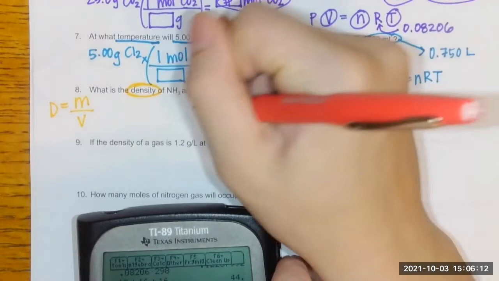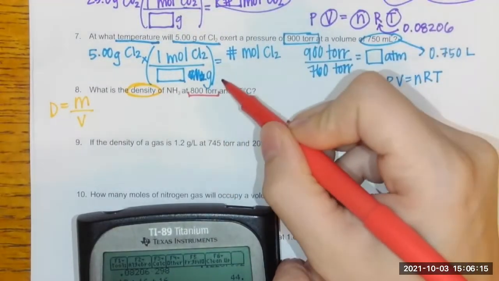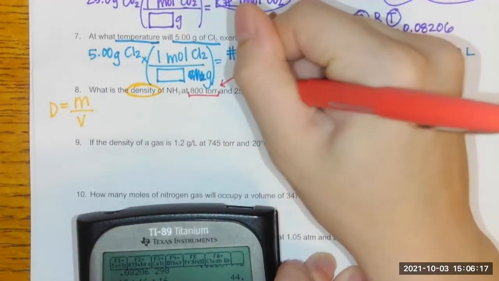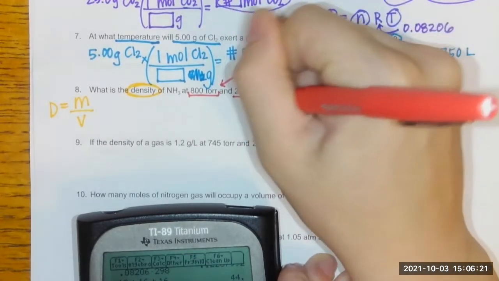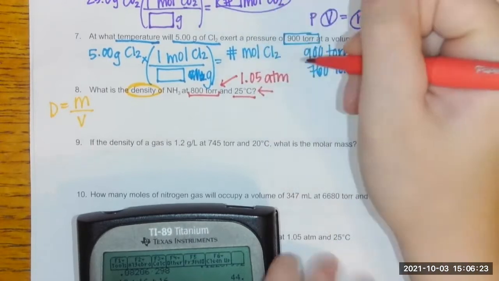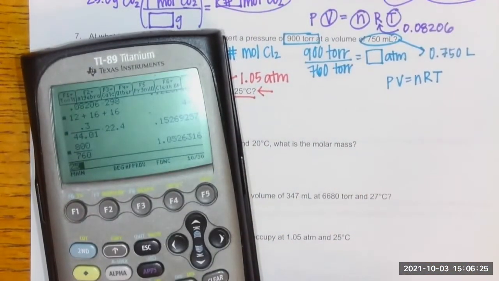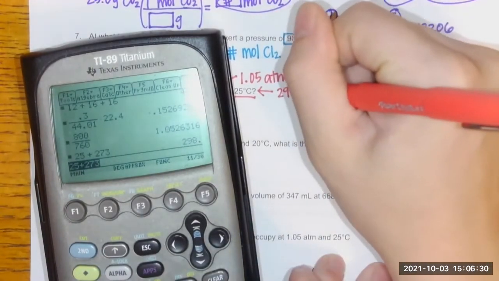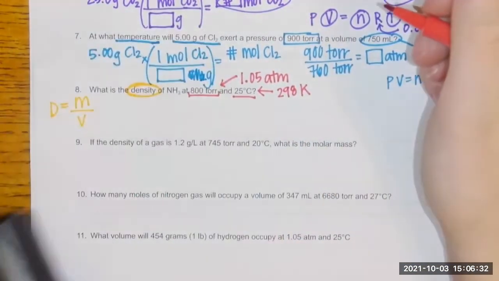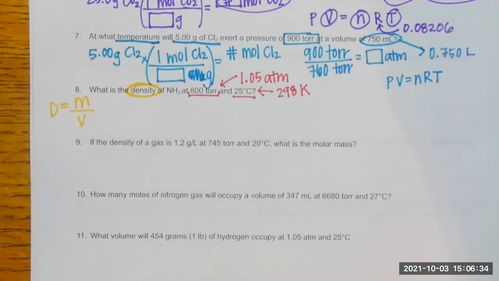Okay, so I'll write it up here so I have a little bit more space. 1.05 atmospheres and 25 degrees Celsius is 298 Kelvin. So I got that converted.